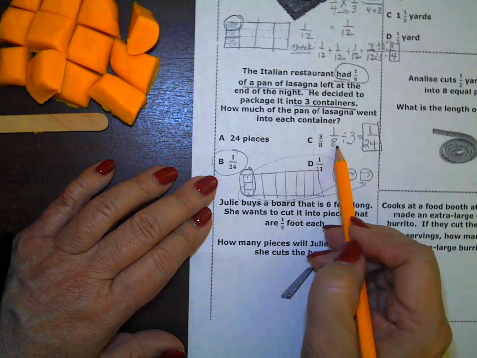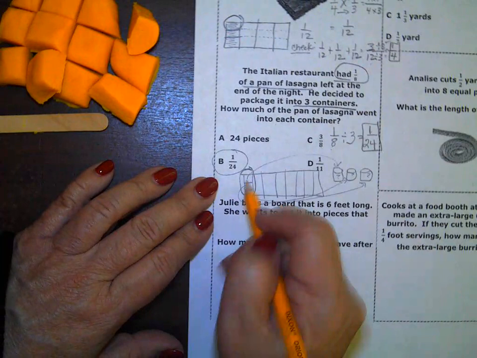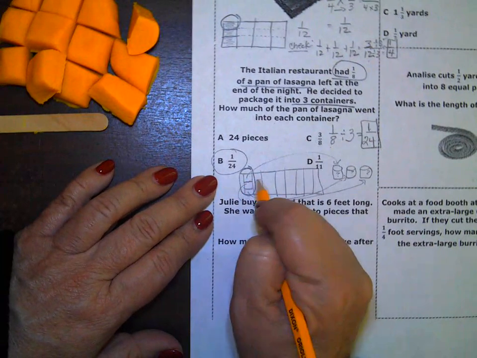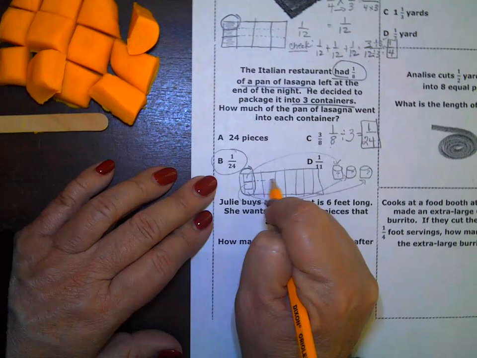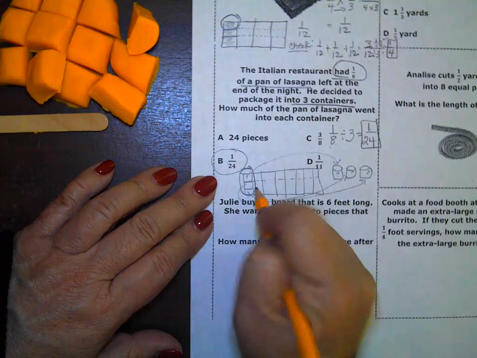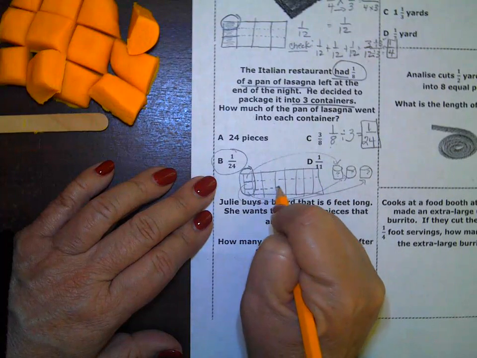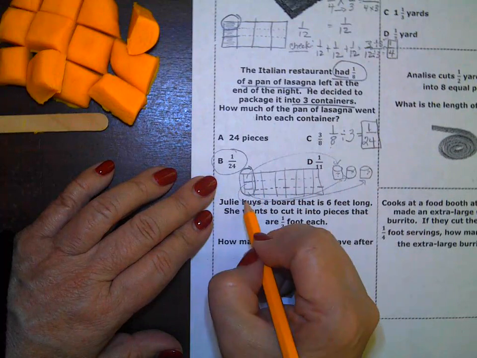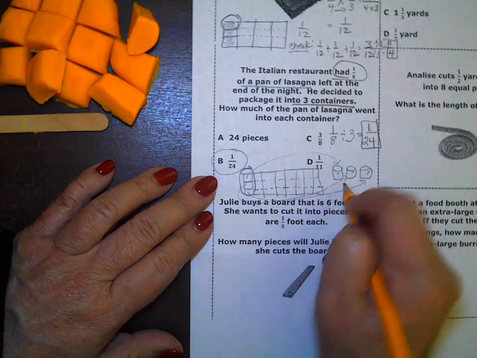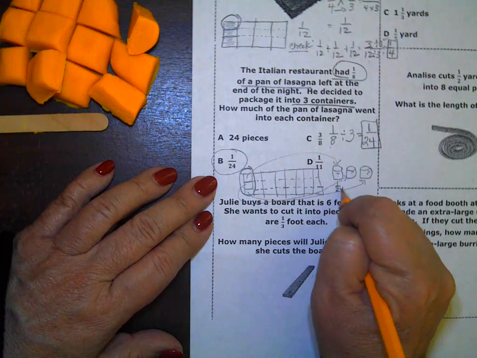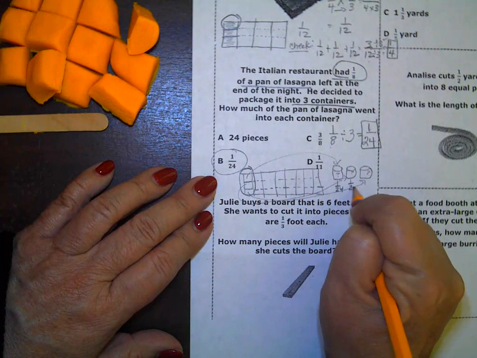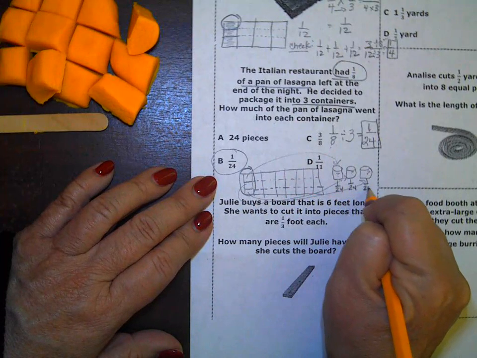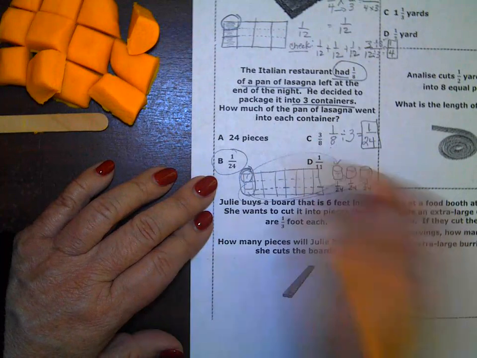Well, if I'm starting off with 1/8, my fraction now becomes much smaller. Well, I have to think of the whole lasagna, so I'm going to put dotted lines. Well, this is 8 times 3, that's 24. So 1/24 will go into each container. So that's what we're looking at.